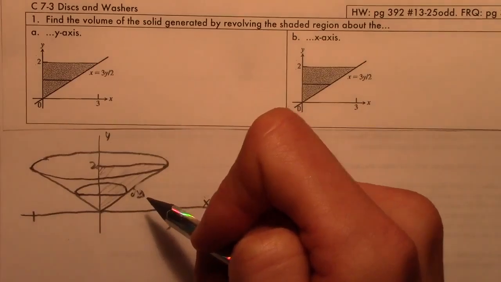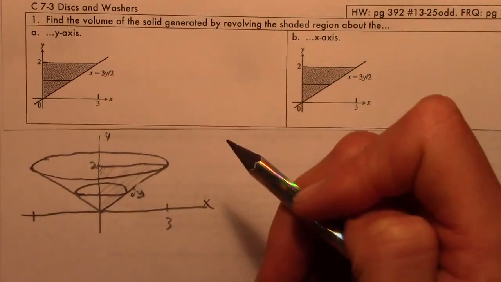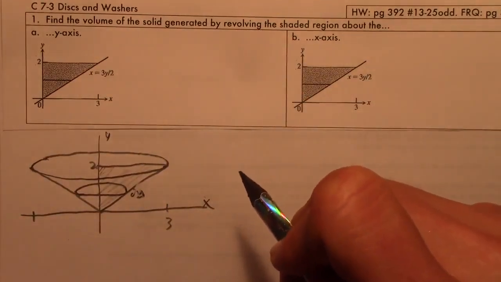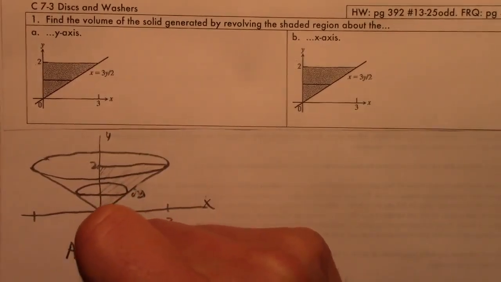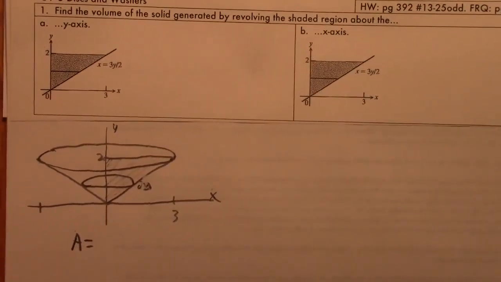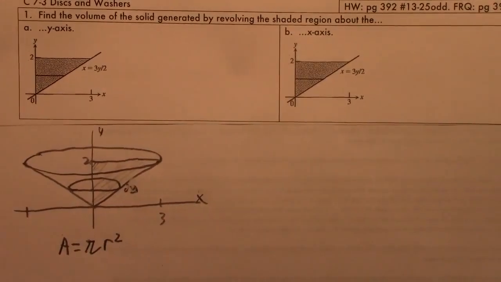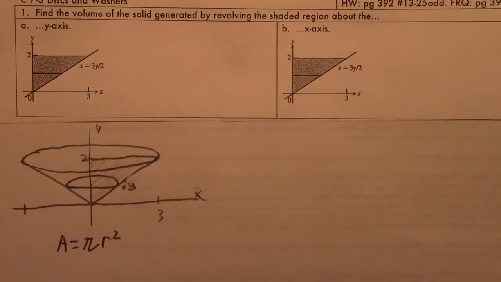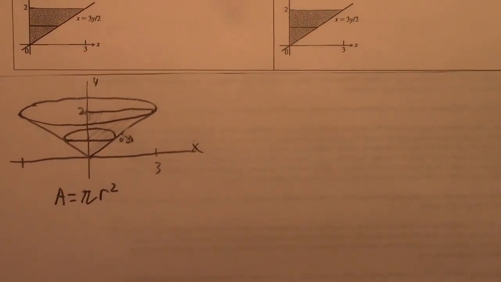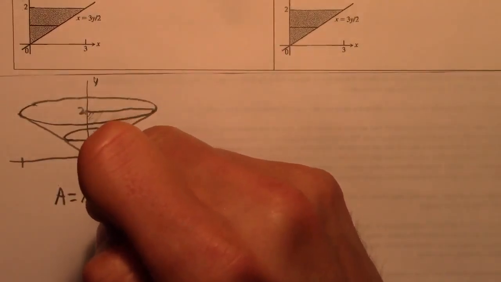So again, like last time, let's get together an equation for the area of each slice. We're talking circles, so again, pi r squared. The area of each slice is pi r squared. But again, we need to ground the formula to what we know.